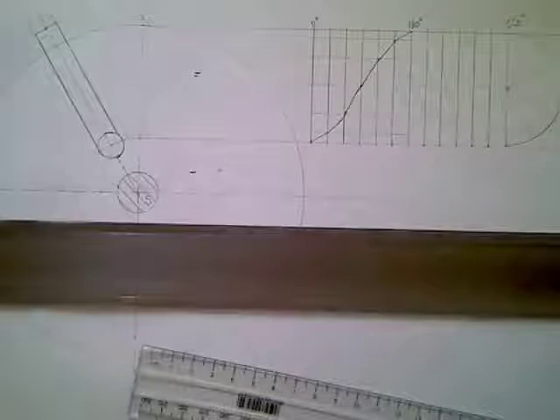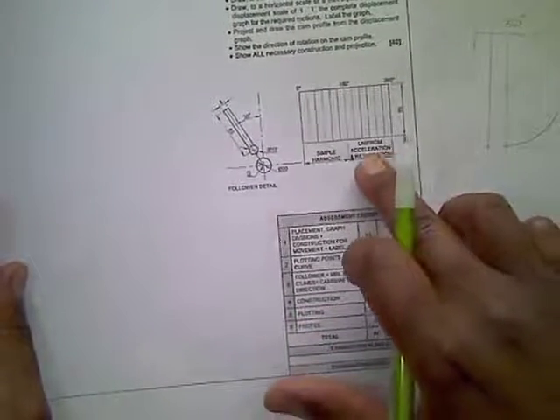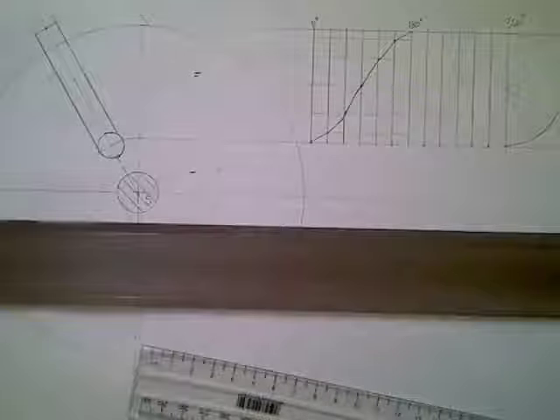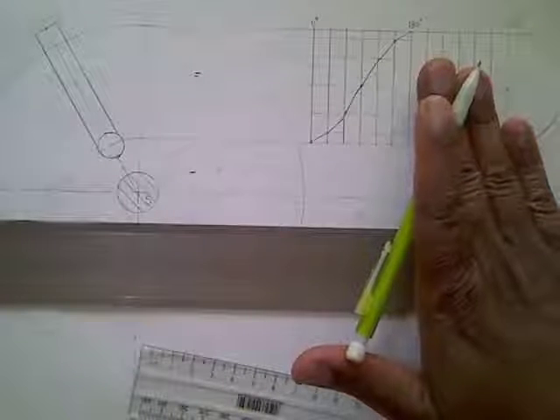We have something like that. And then from 180 to 360, it's uniform acceleration and retardation. We don't consider this now. Here it's a different story.